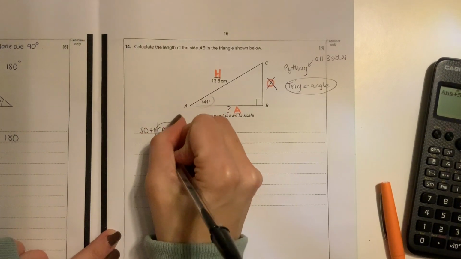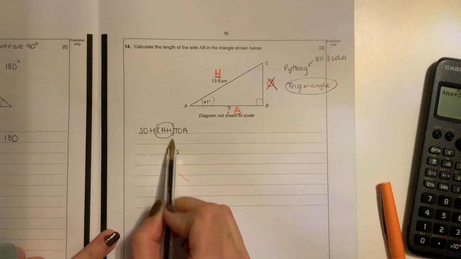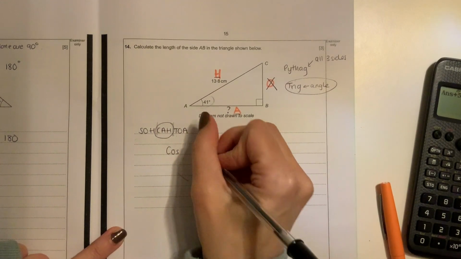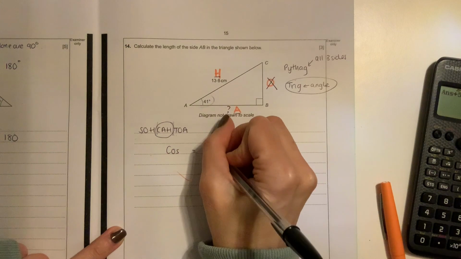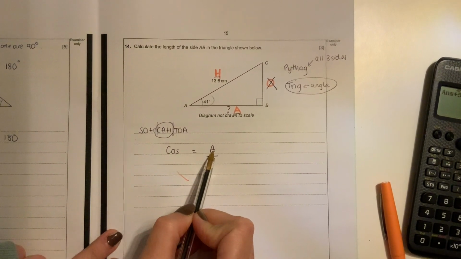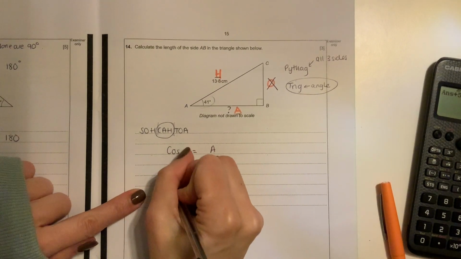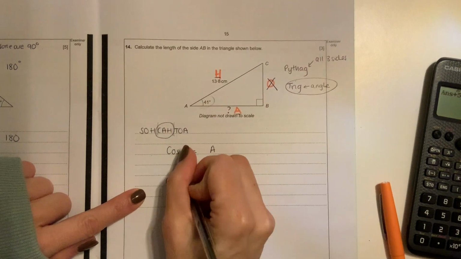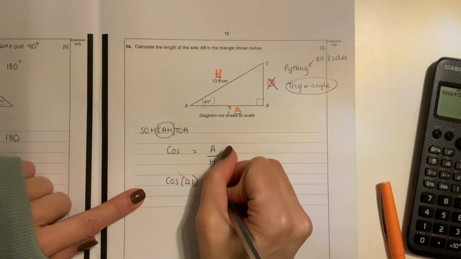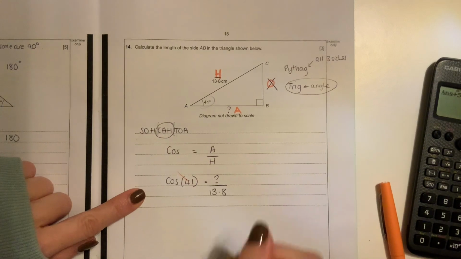C stands for cos, S is sine, T is tan. So it's whatever name is on your calculator. Cos equals A over H. Remember, the letter in the middle always goes on the top. Now we're going to substitute in what we know. Cos, and the angle size always goes with cos, sine or tan. A is the side we don't know, and H we know is 13.8.